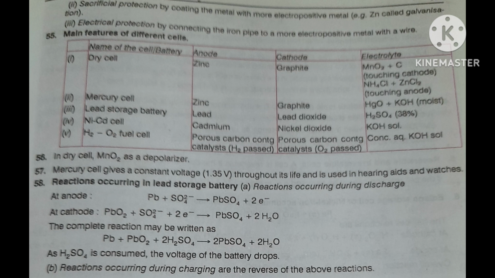And second, what is the problem? It is difficult to maintain the hydrogen ion concentration as 1 M. The condition of a standard hydrogen gas electrode is that the hydrogen ion concentration should always be 1 M and the pressure of the gas should be 1 atmosphere. It is difficult to maintain both. This is the second difficulty.